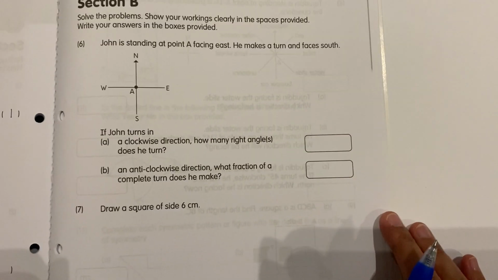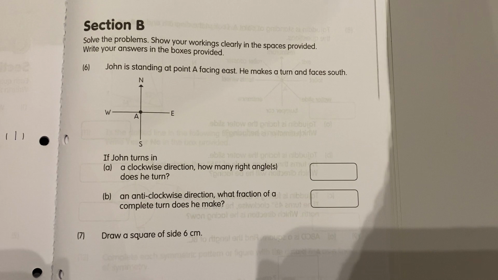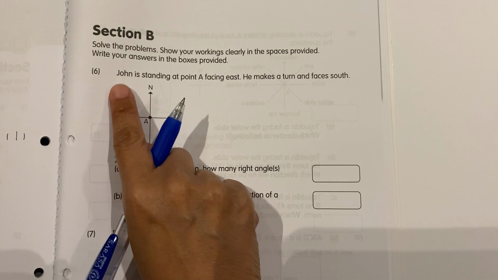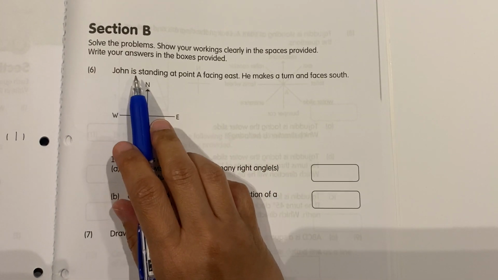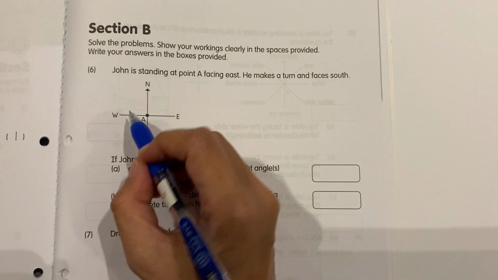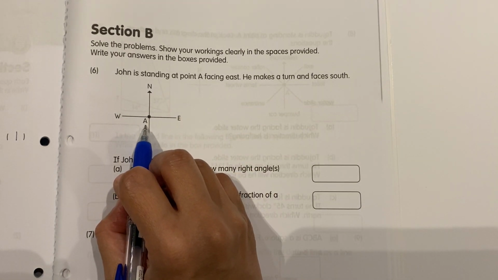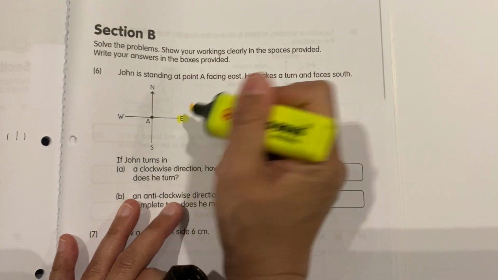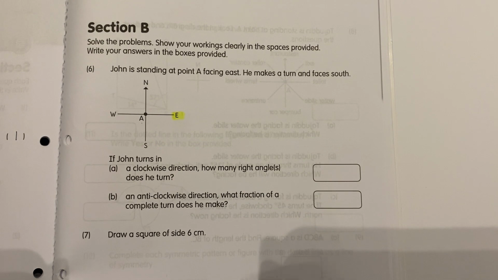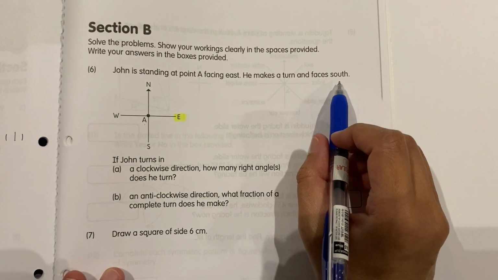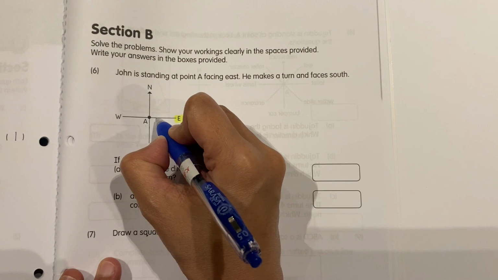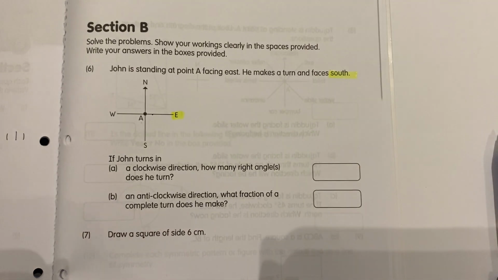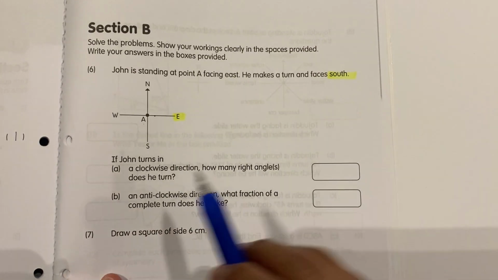Section B. So far so good. Now question 6. John is standing at point A, facing east. He makes a turn and faces south.